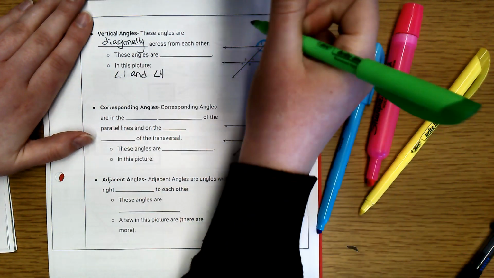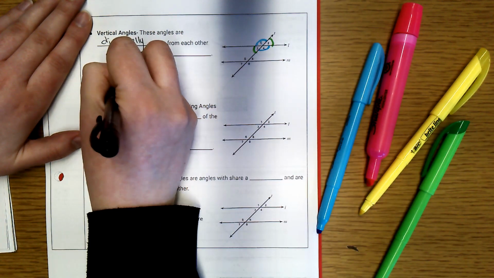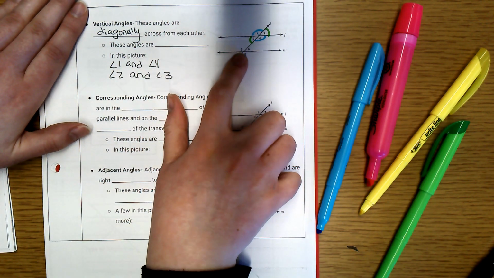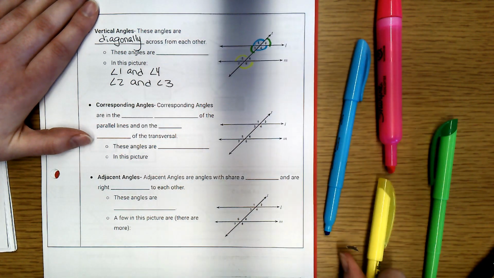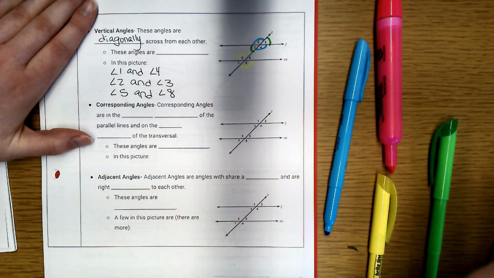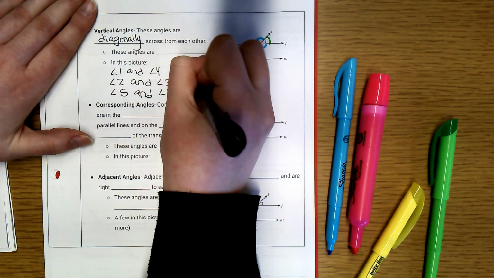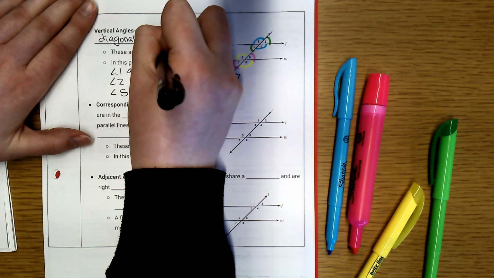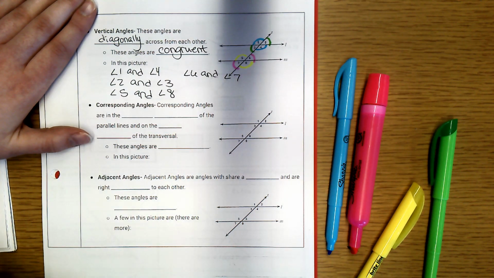Well, now what if I started at angle 2? If I go diagonally across, I'm going to be at angle 3. Those are also vertical angles. The same thing is going to happen at the bottom bunch of angles down here. So I'm going to have angle 5 and angle 8. Those are vertical angles. Finally, the other ones here, we have angle 6 and angle 7. So you used all 4 colors on this one. All of these pairs are congruent. Okay, so vertical angles has quite a few options there.